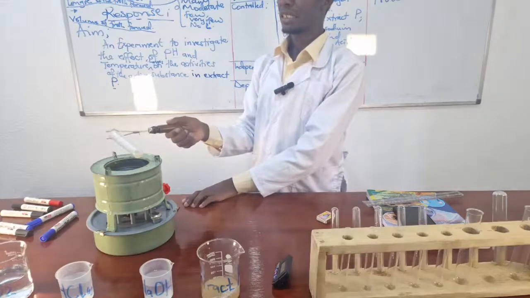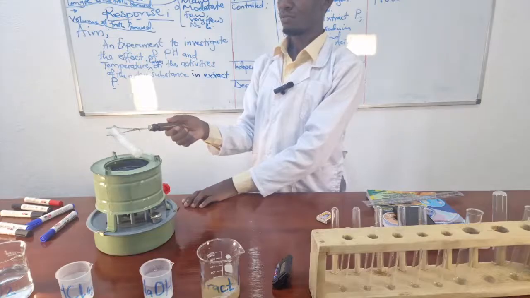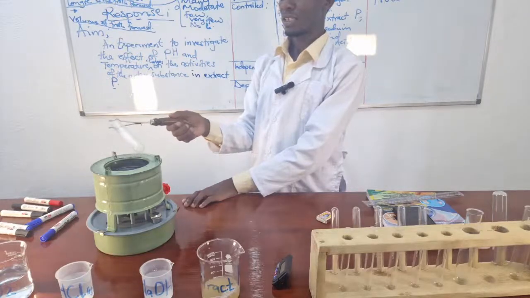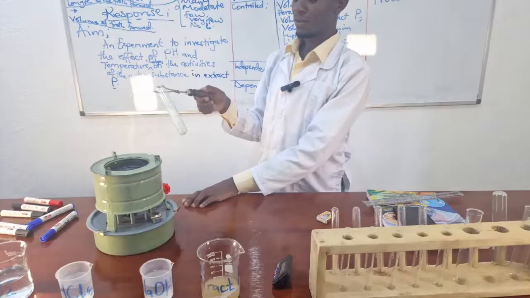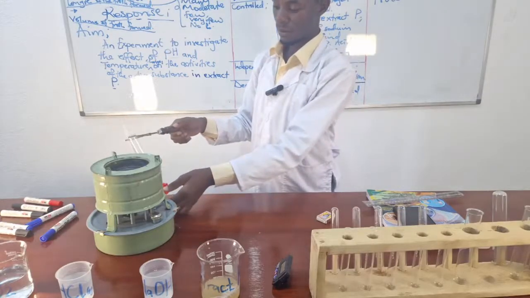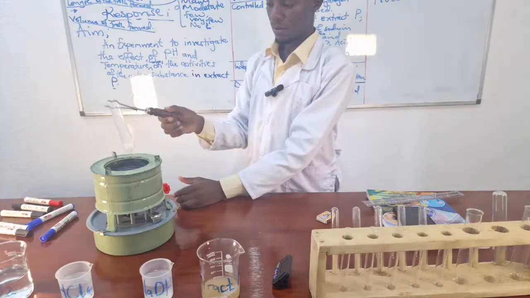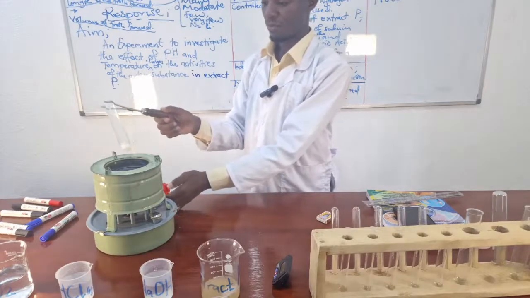I'm boiling the extract, a sample of the extract. I'm boiling it for some time.